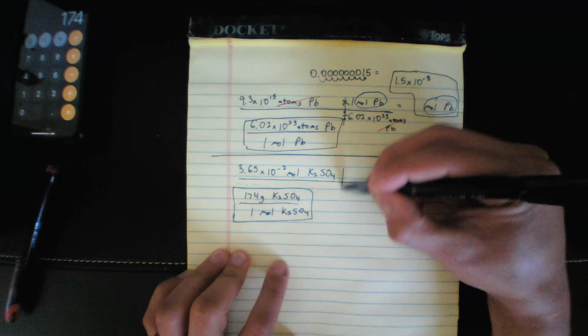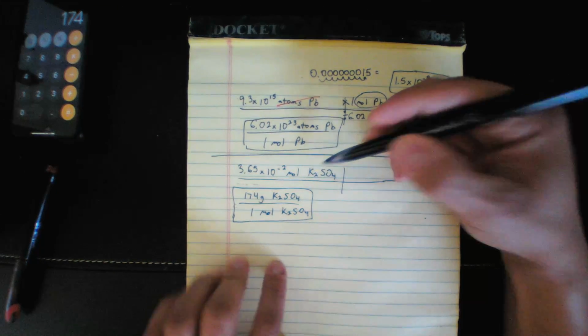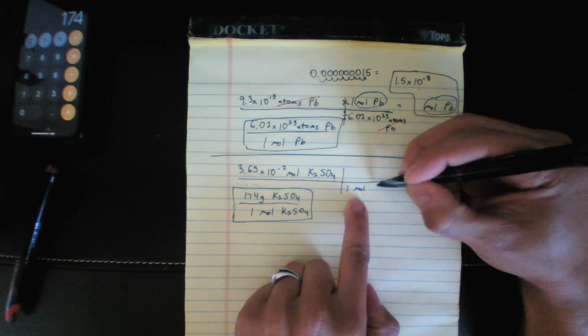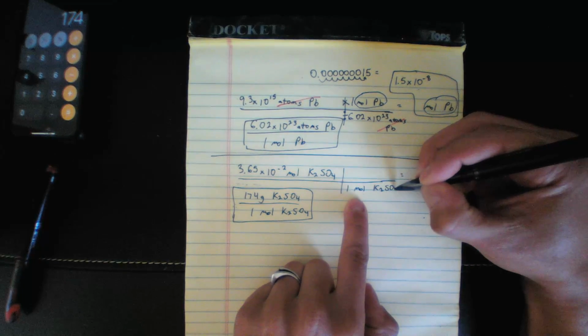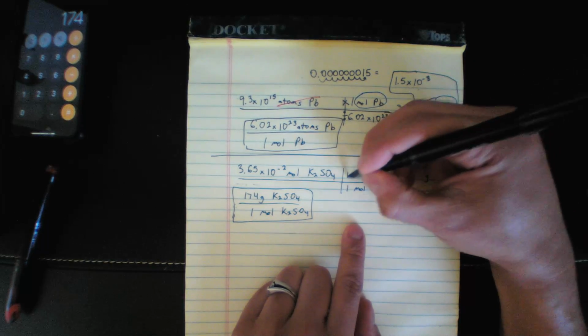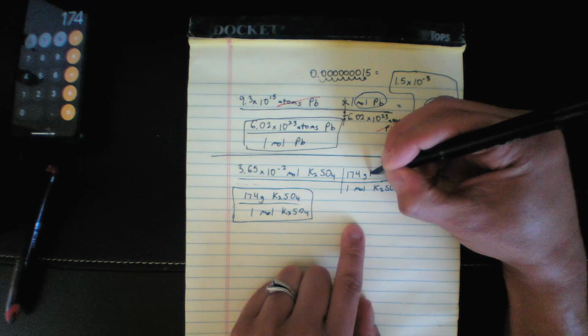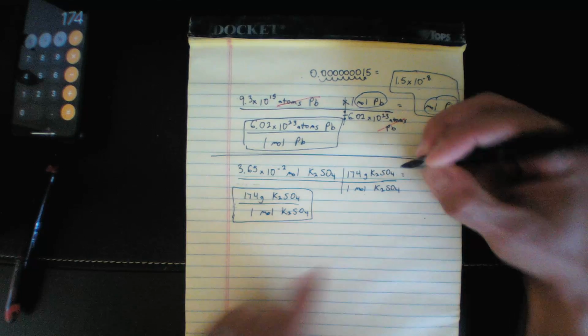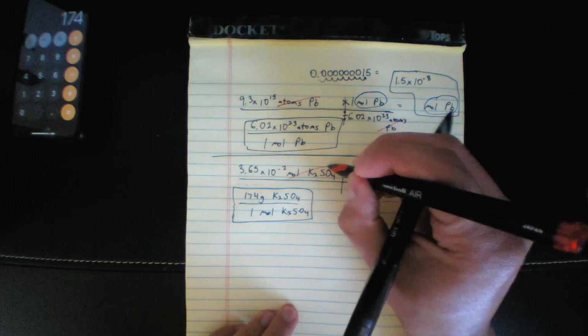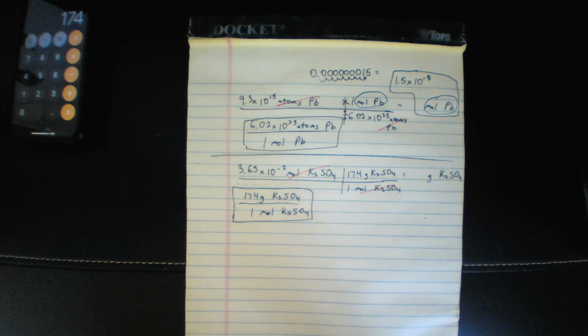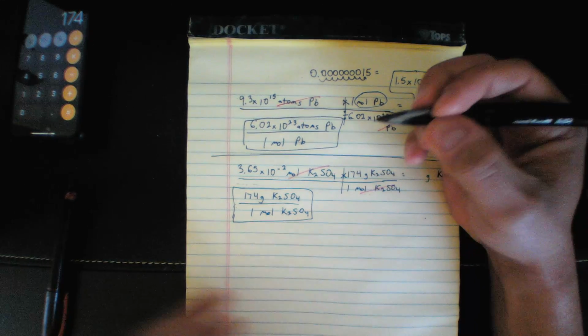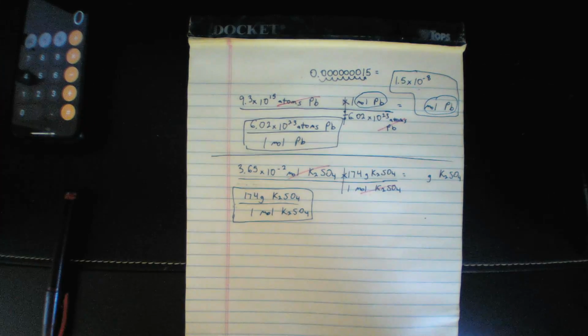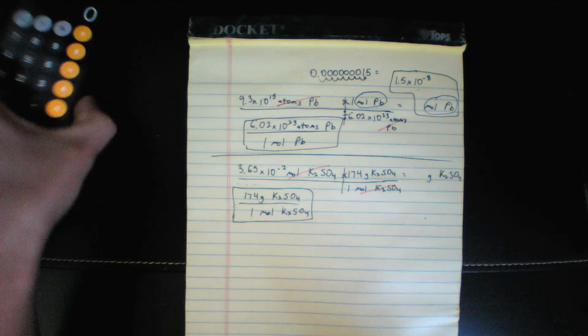Set up our conversion table. Since we're starting with moles of K2SO4, we need to have 1 mole of K2SO4 on the bottom of our fraction so that those cancel, and the 174 grams of K2SO4 on the top. Okay, so moles of K2SO4 will cancel with moles of K2SO4. We're basically going to just take 3.65 times 10 to the negative second and multiply by 174.